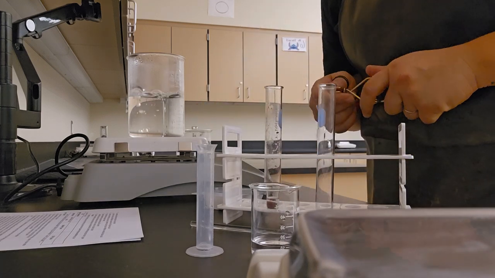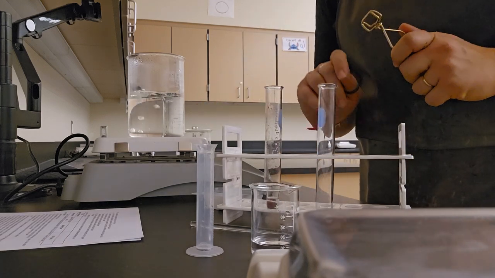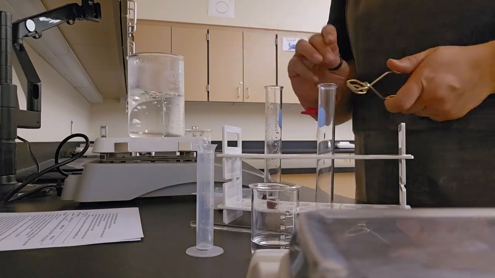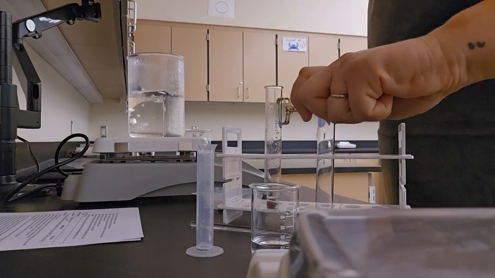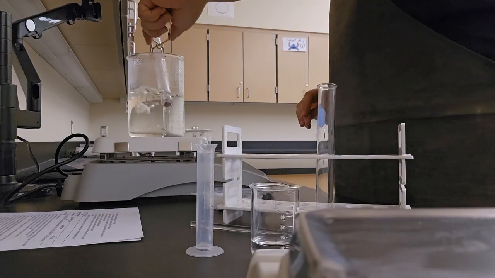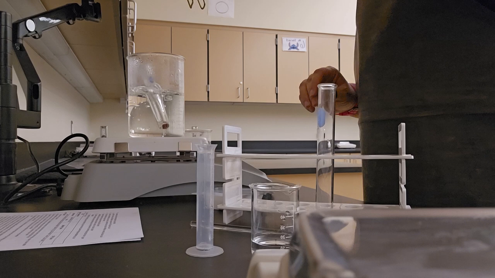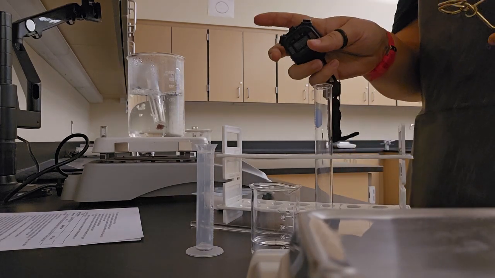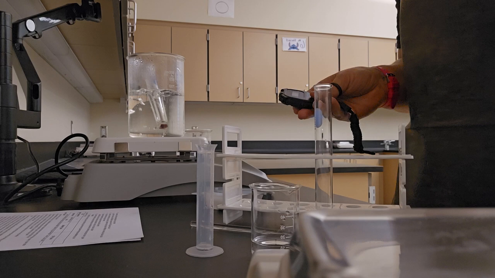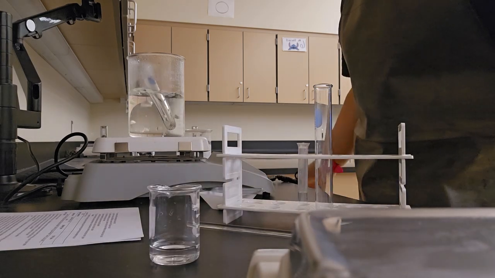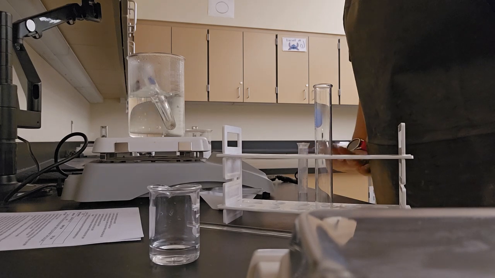and then I'm going to place this test tube carefully in the boiling water for 3 minutes, using my test tube holder. It goes in. And I start my timer. We'll be back at the 3-minute mark. All right, we're at about 2 minutes 50 seconds.